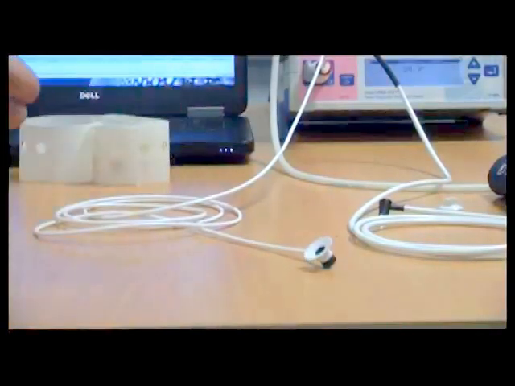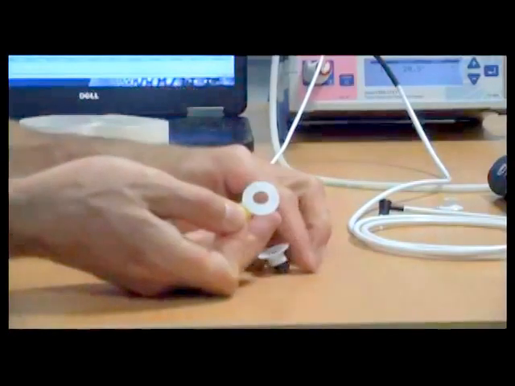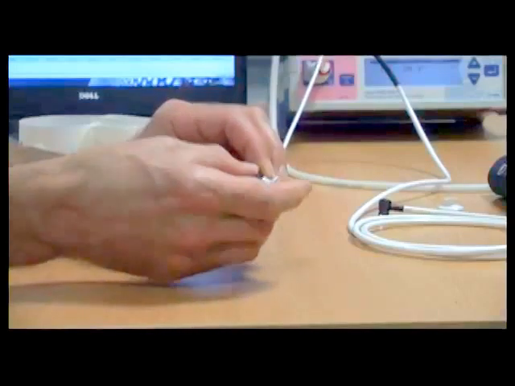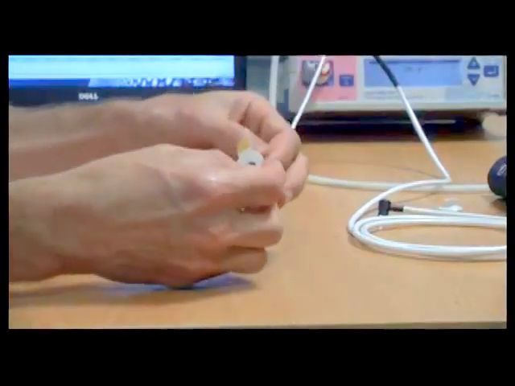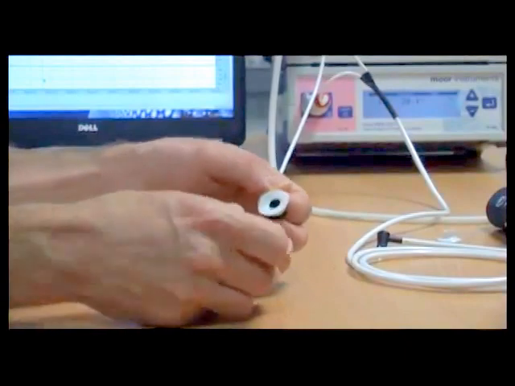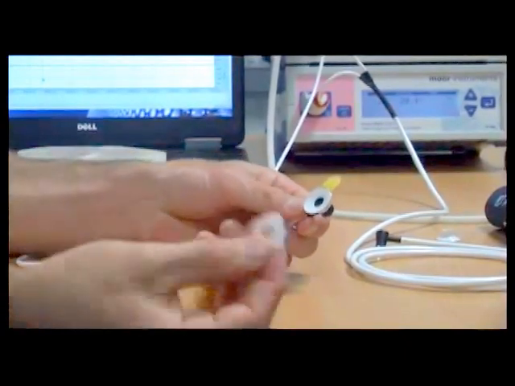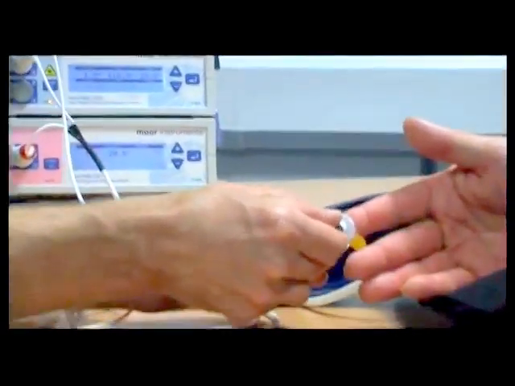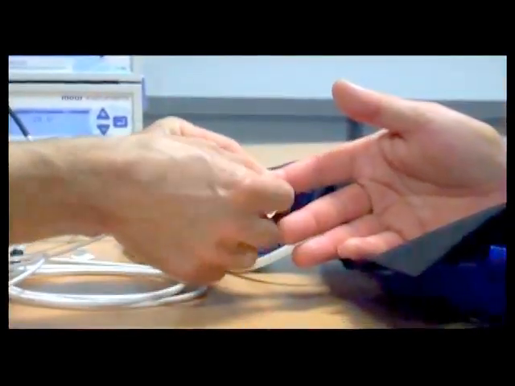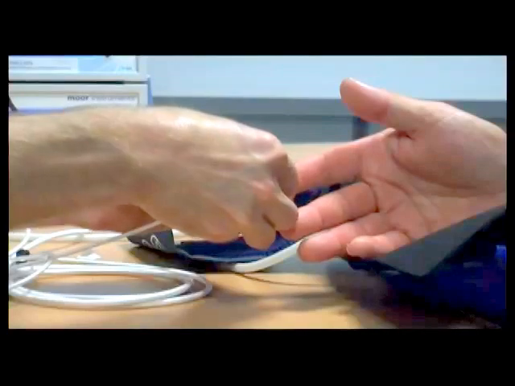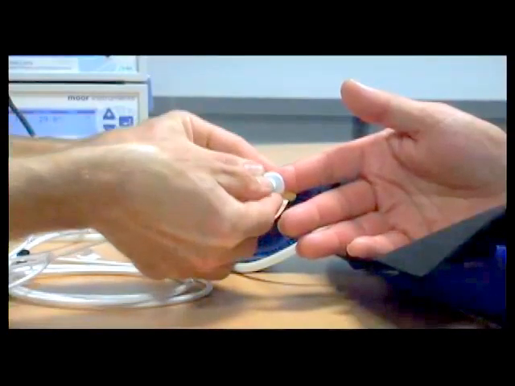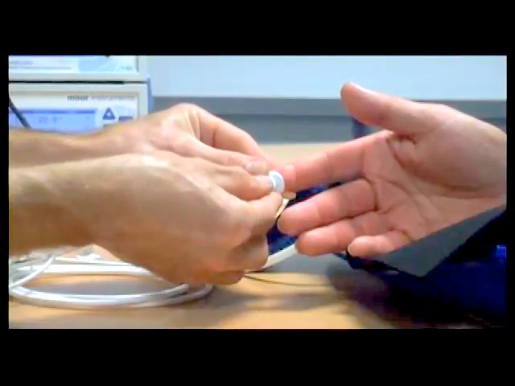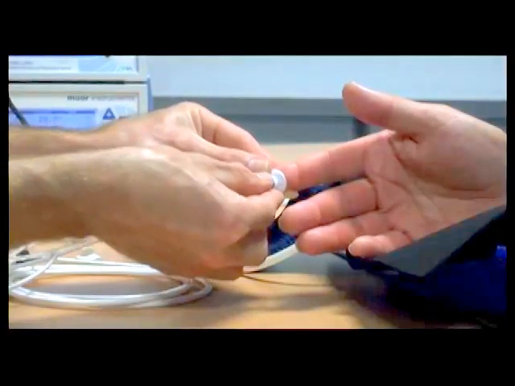So we attach the adhesive disc onto the probe holder, remove the back of that, and then apply it to the finger. Press and hold it for a couple of seconds to make sure that the probe holder is attached firmly and the probe's not going to come away from the skin during the measurement.